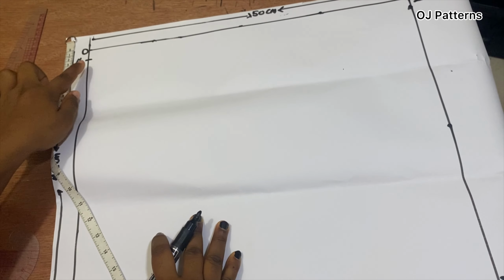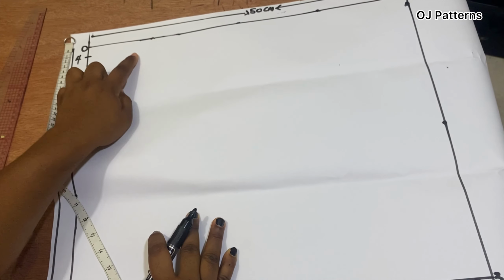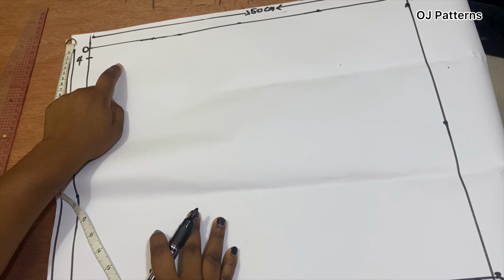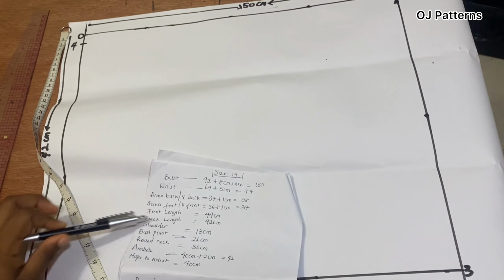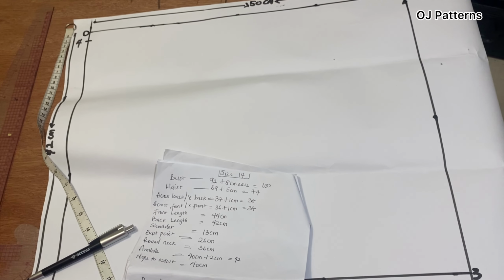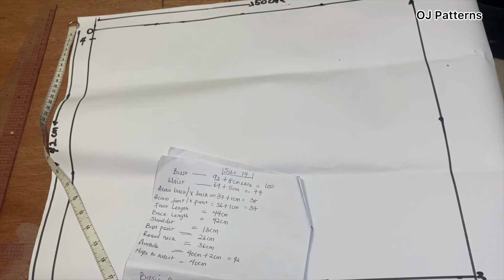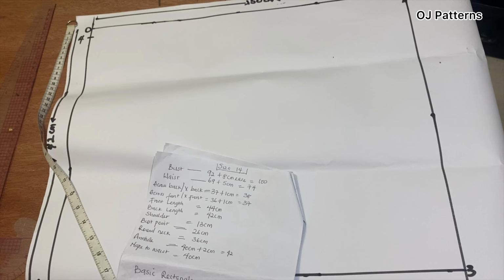So now we need to square out from point 4, but there is a measurement that you will square out with. From point 4, square out using round neck divided by 6. Don't forget we have our round neck measurement here. Round neck is 36, and the step says round neck divided by 6.